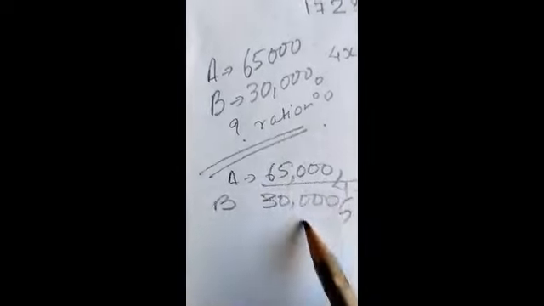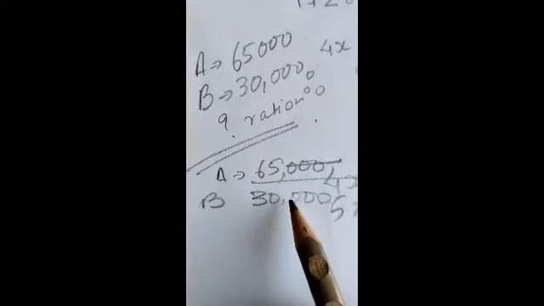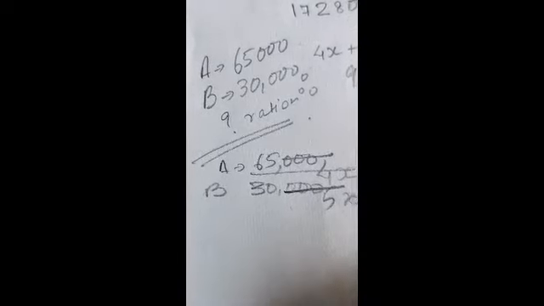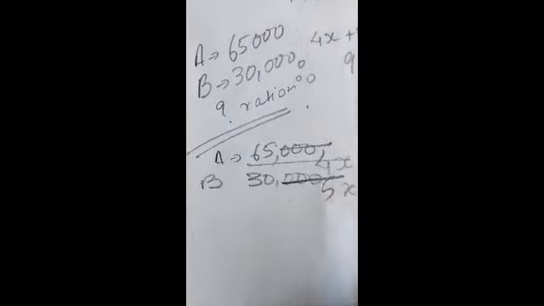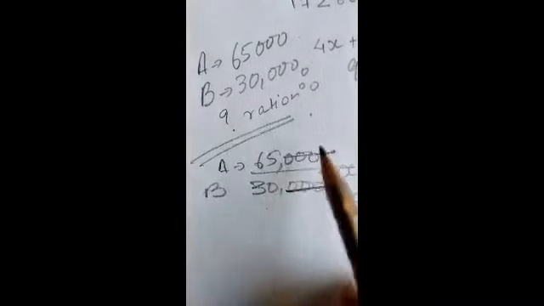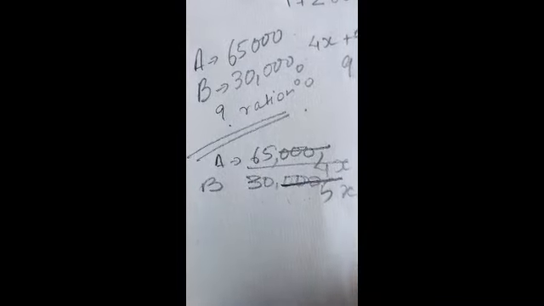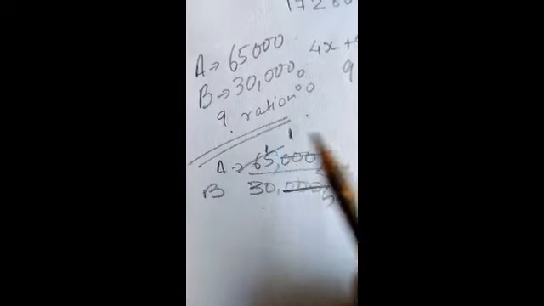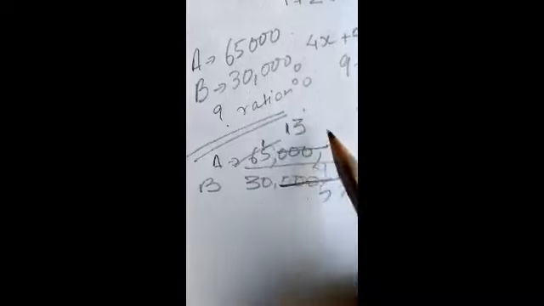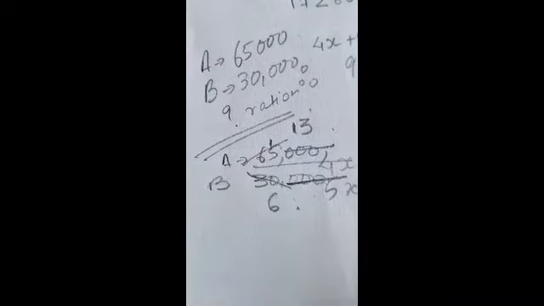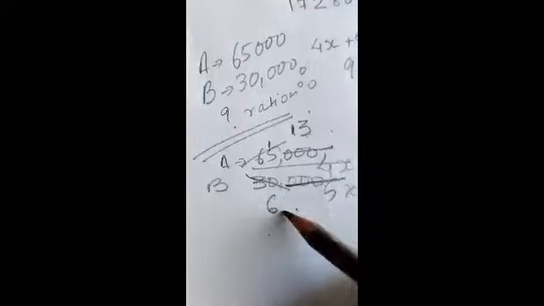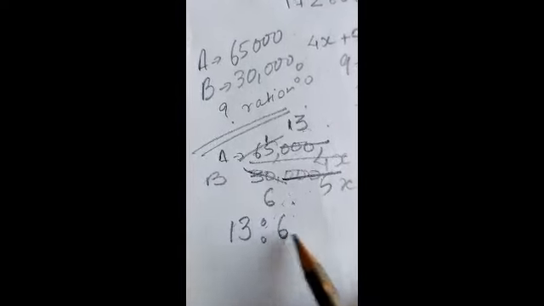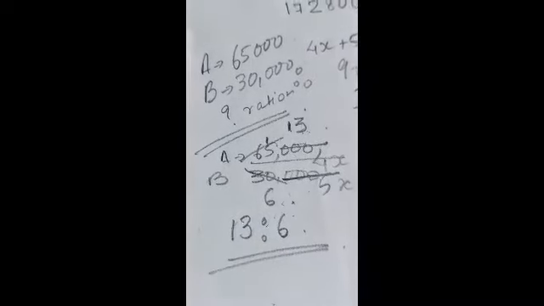So if you reduce this fraction to its lowest term, we'll get a ratio that is the ratio in which their profit or loss will be shared. Now 65 upon 30, because 3 zeros up, 3 zeros down, we have cancelled. 5 ones are 5, remaining 1, 5 threes are 15, and 5 sixes are 30. 13 and 6 no longer can be simplified further, so your ratio is 13 is to 6.